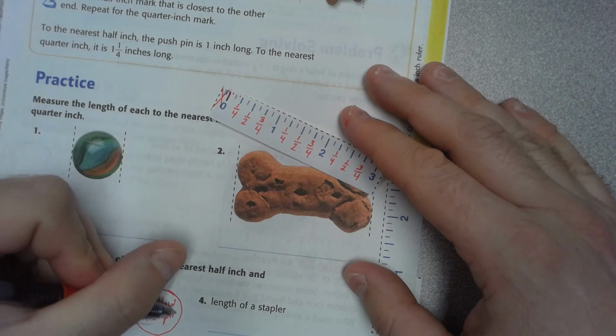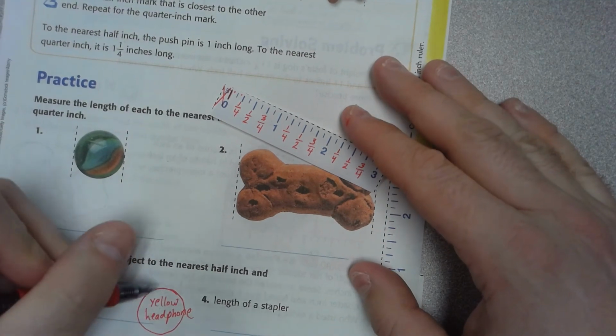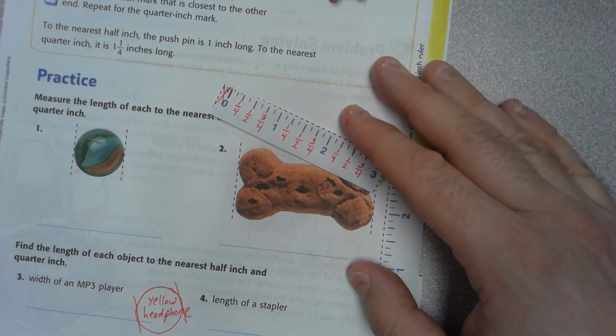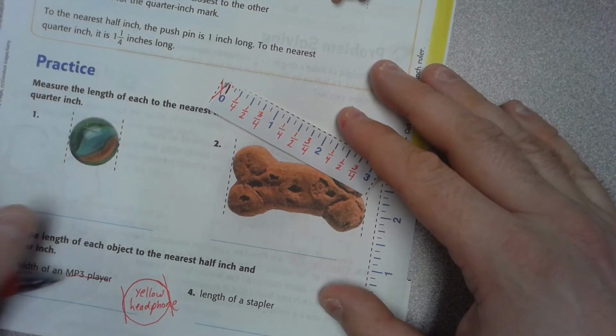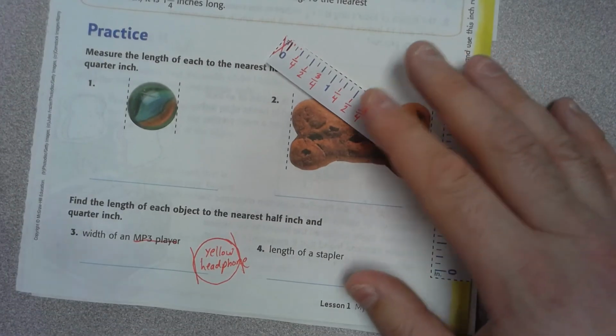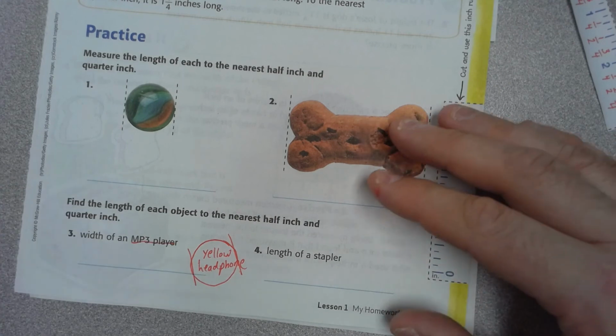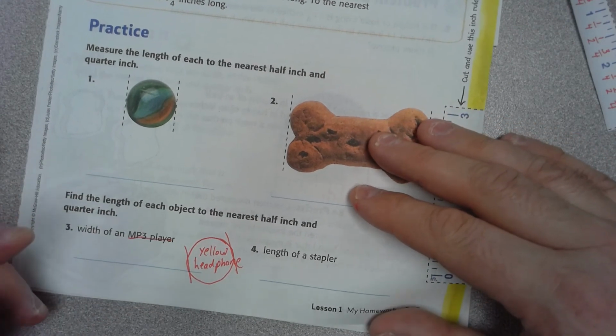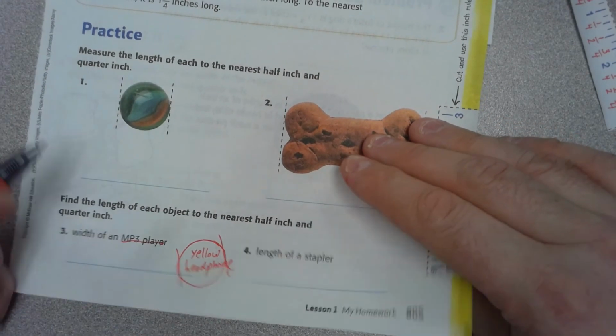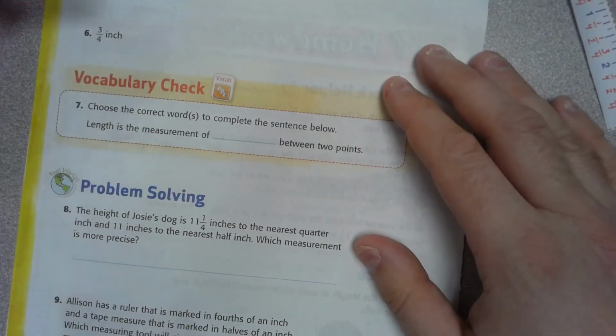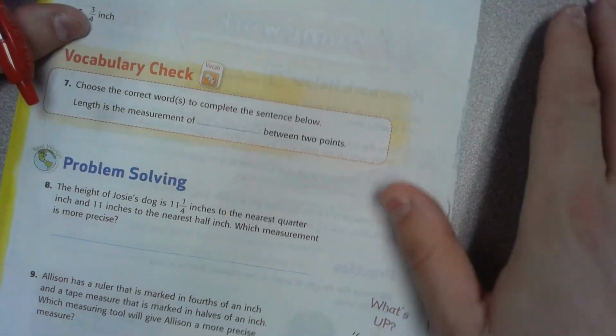Measure that circle, the width of it from here to here. Measure that in place of the MP3 player. Stapler's been done for you. On the back, you've got to draw line segments. Remember, start on 0.